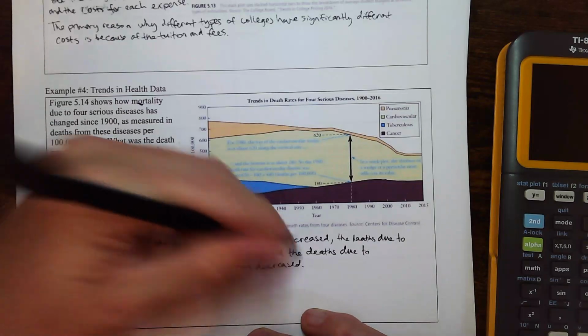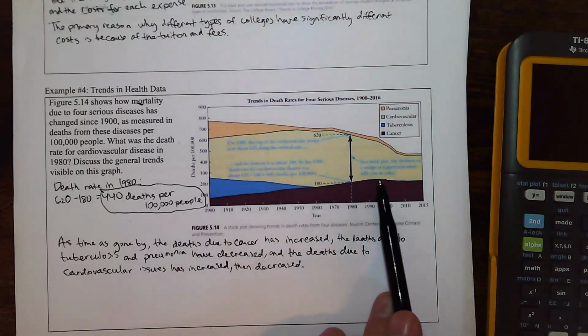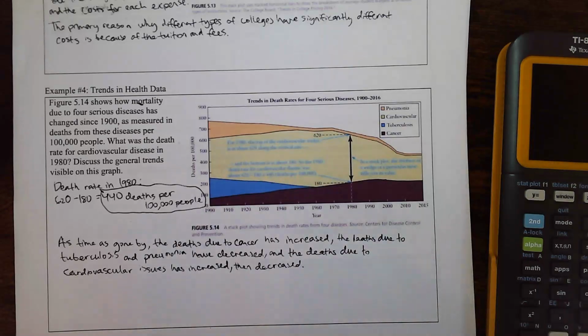Okay, so this is through 2015. So that kind of gives you an idea. And I was looking at the cancer. It looks like cancer has decreased since the mid 1990s. So that's kind of a positive thing there.